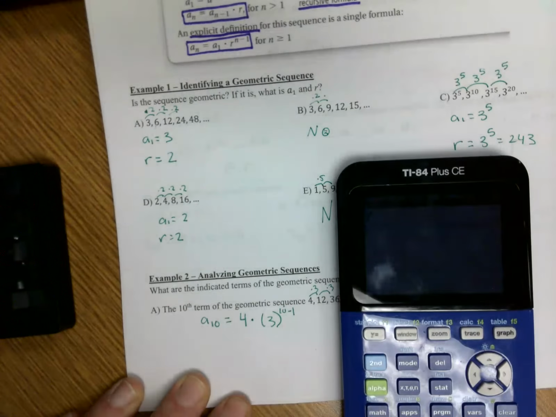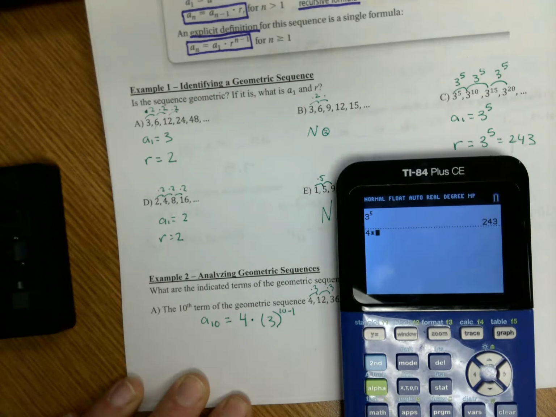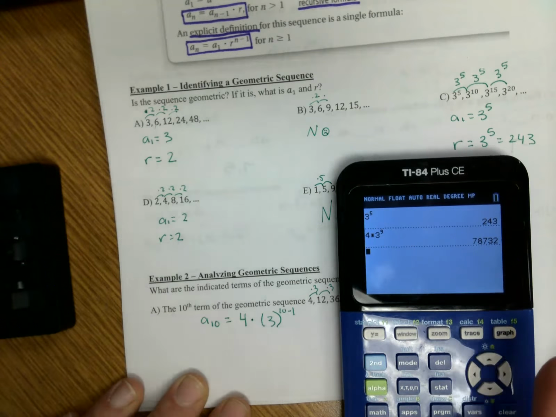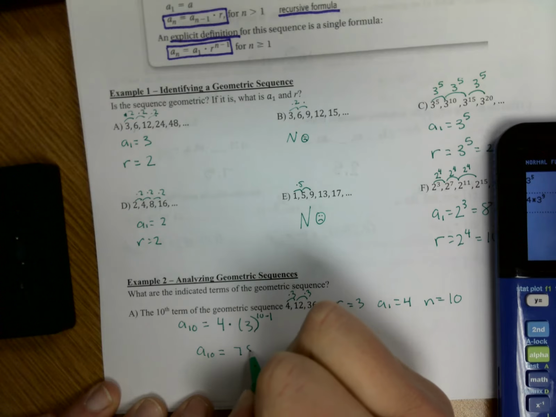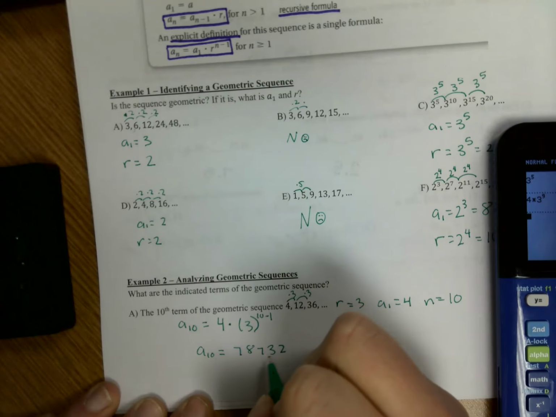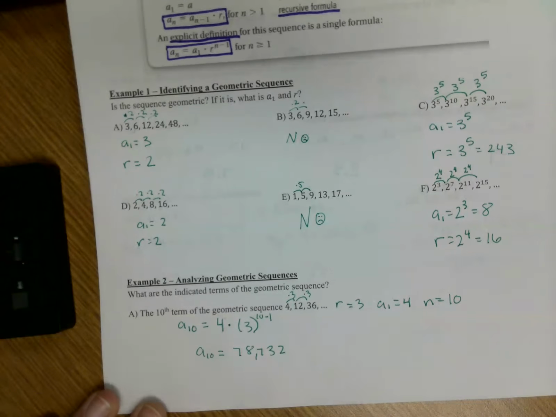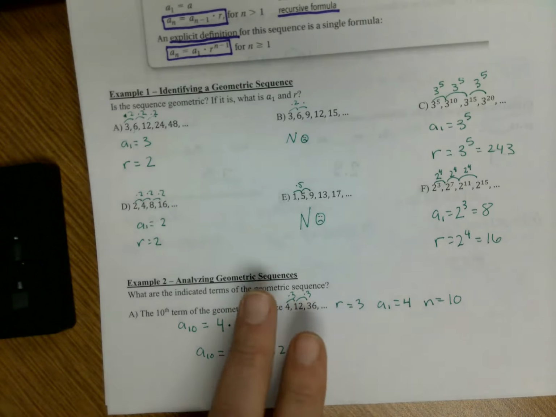Plug that into your calculator. A lot of times people get confused. I would personally just go 3 raised to the 9th power instead of 10 minus 1. So my 10th term in this sequence is 78,732.